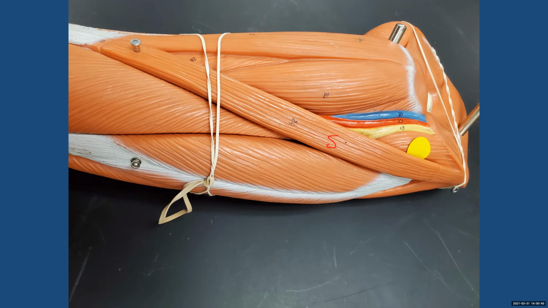So sartorius, iliopsoas. We are going to do a quick review. Iliopsoas, pectineus, adductor brevis, adductor longus, gracilis, adductor magnus. Recall the muscles of the medial compartment.